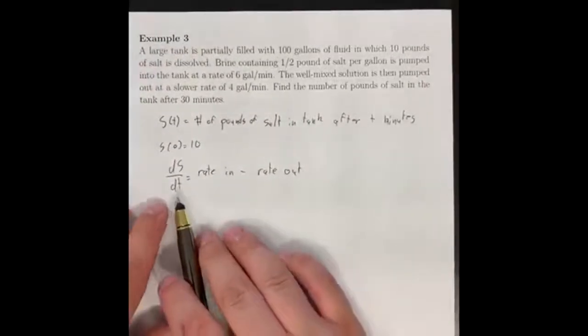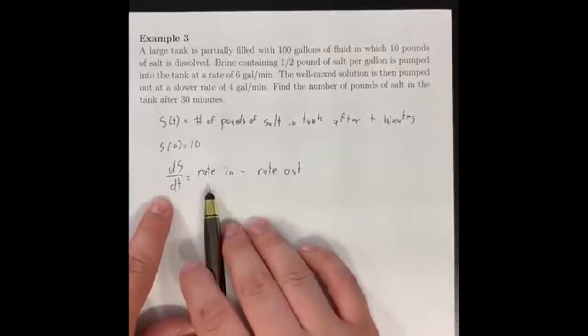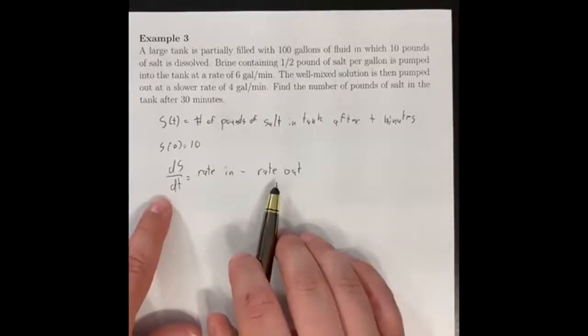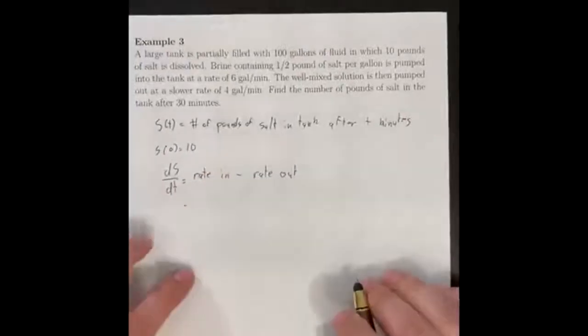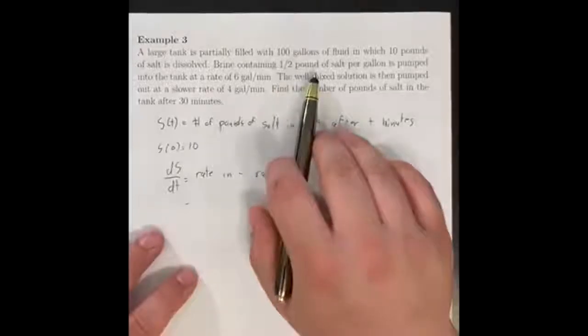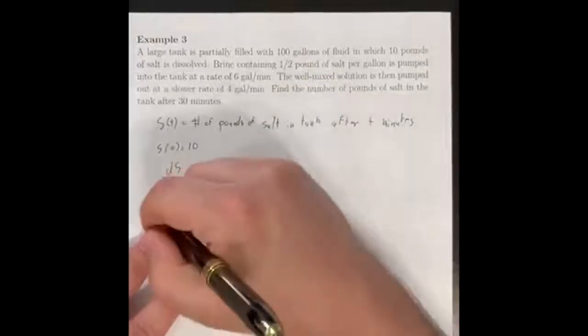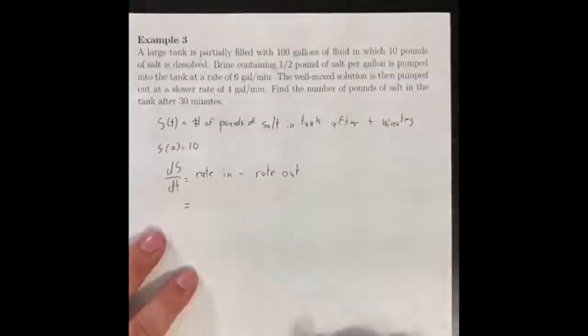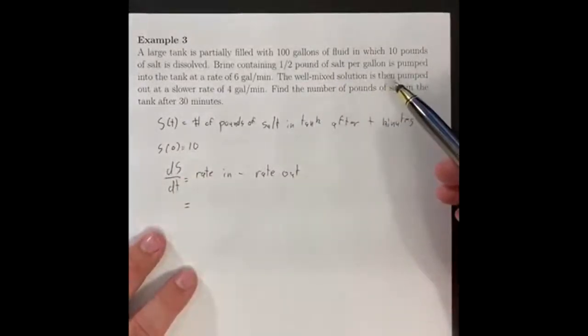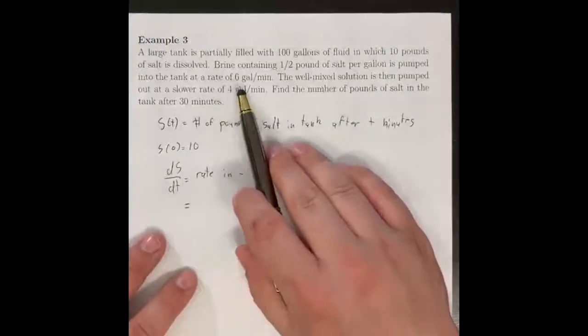The change in the amount of salt is the amount of salt in per time minus the rate of the salt out per time. So what's the rate in? It says a half a pound of salt per gallon, at a rate of 6 gallons per minute.